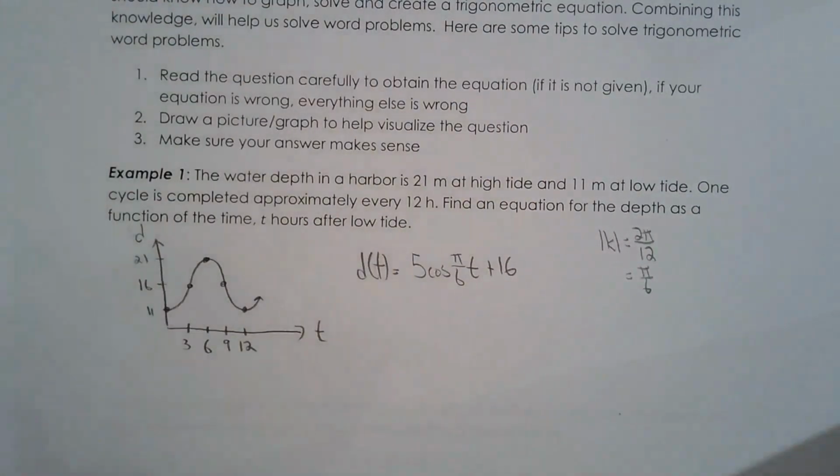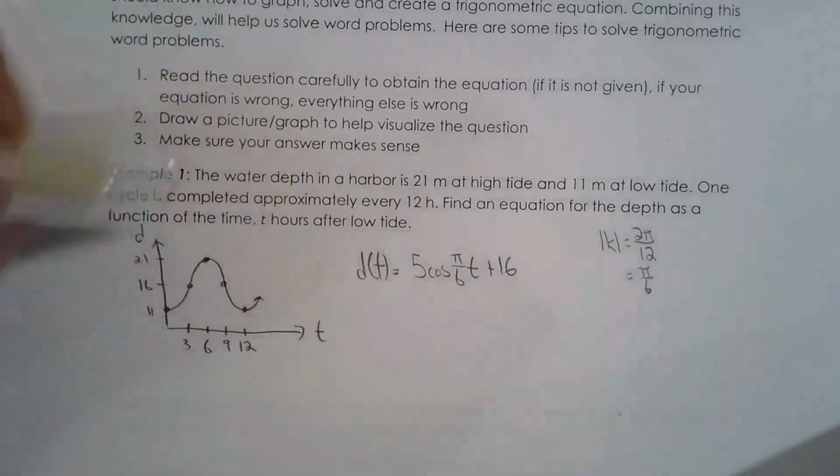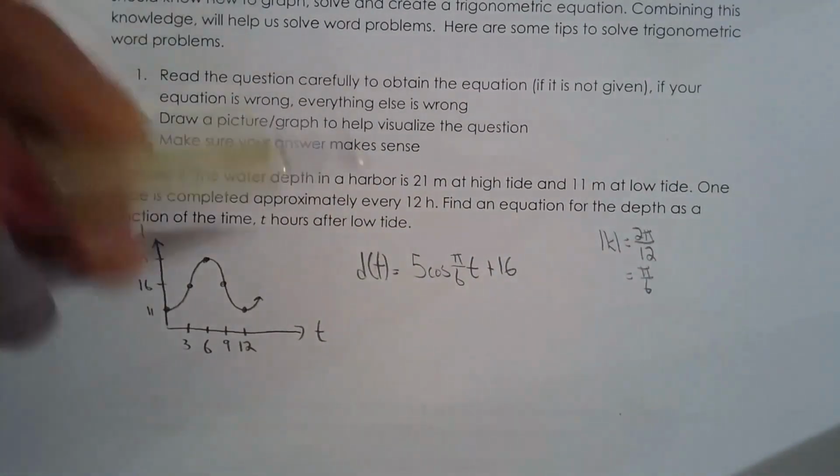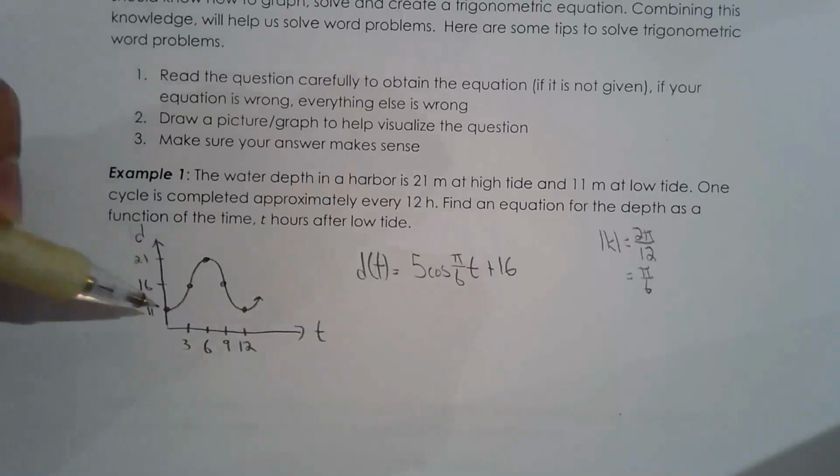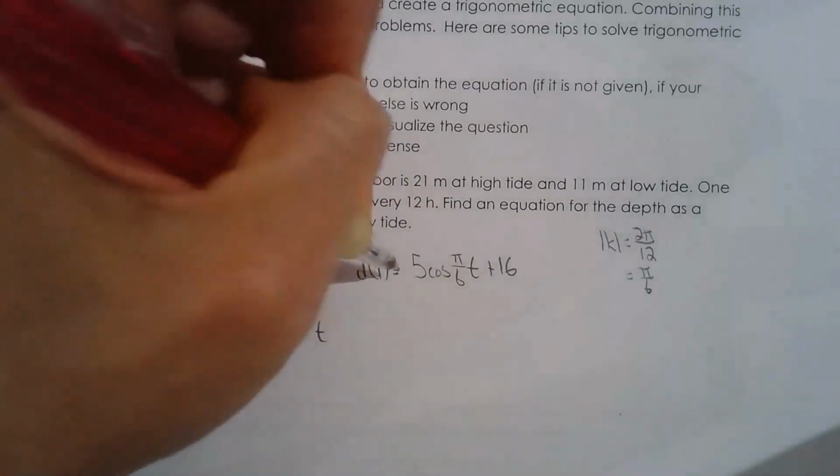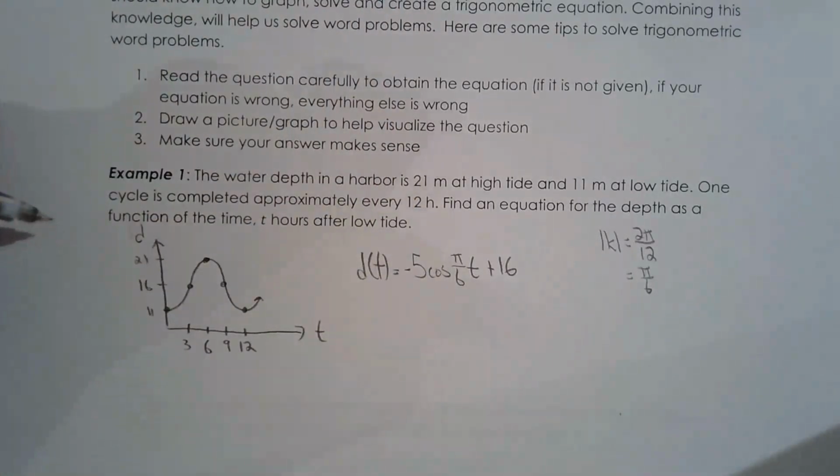So I made a mistake on purpose because a lot of students make this mistake. Never assume a is positive, because if you're starting at a minimum point, a is negative. So that's the equation that models the depth of the tide as a function of time t hours after low tide. Okay.